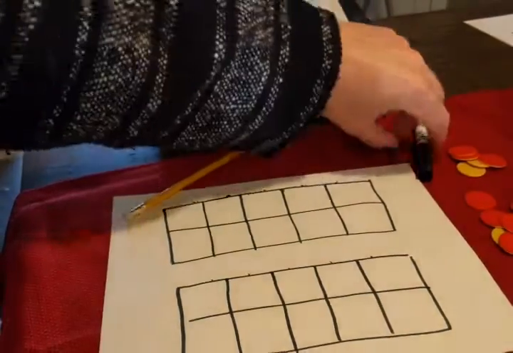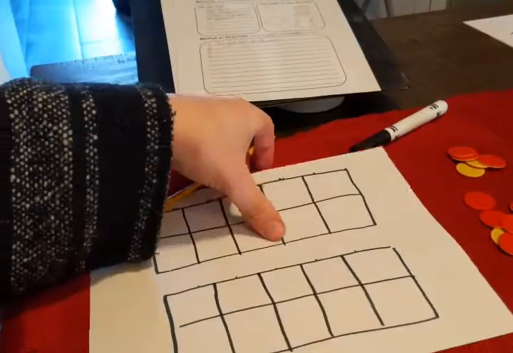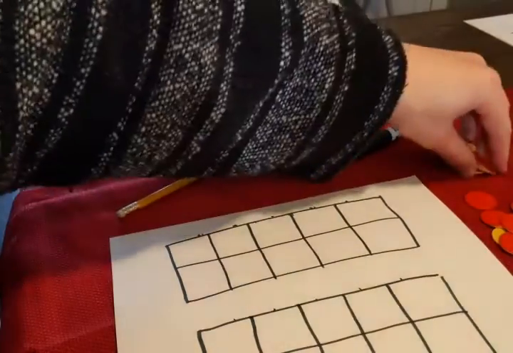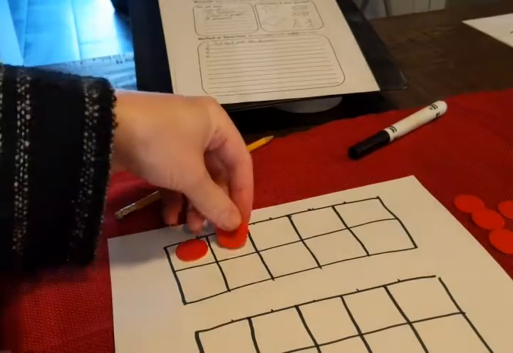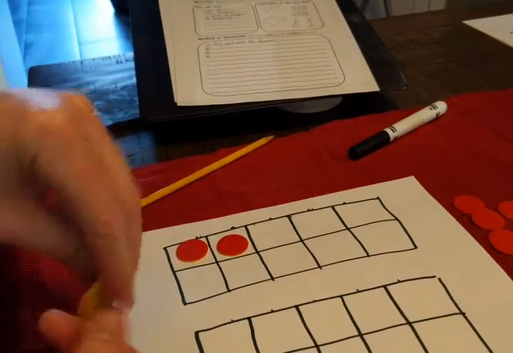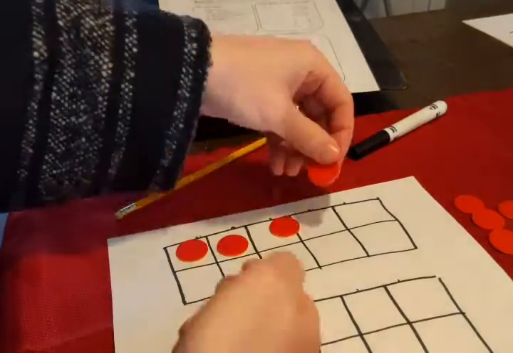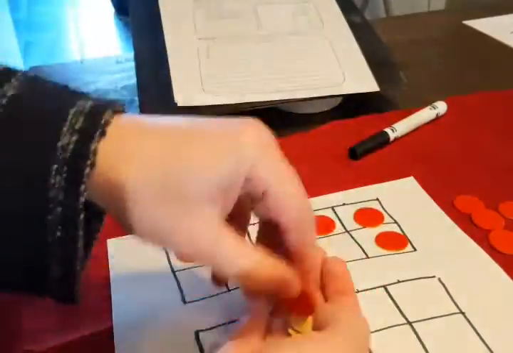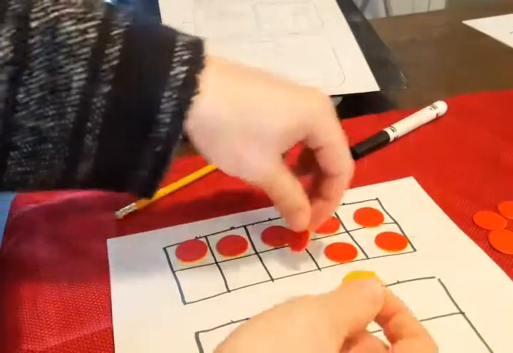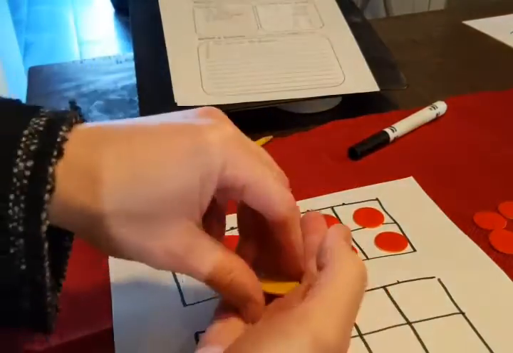Okay, so I've put out the 10 frames. I'm going to choose a starting number. Let's start with something easy. Let's start with 10. 10 is a nice round number. I'm going to build 10 on my 10 frame.